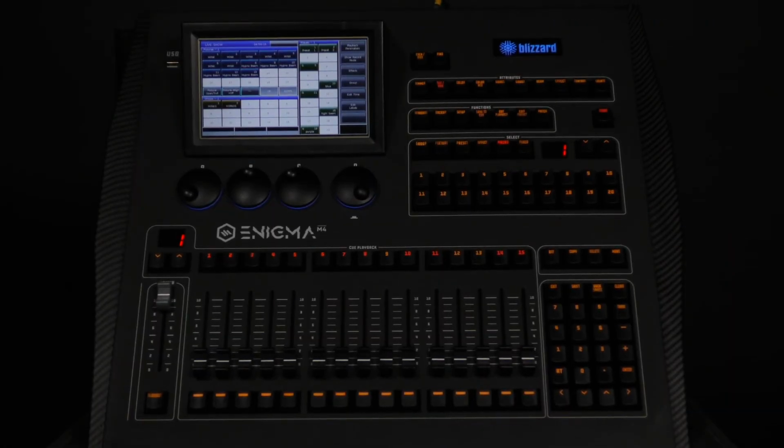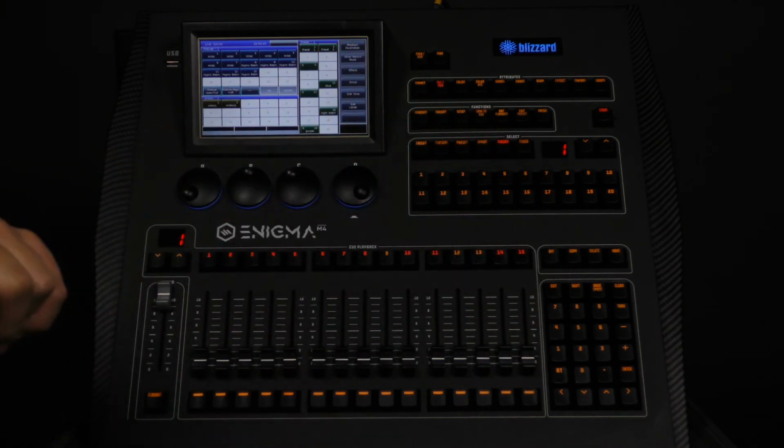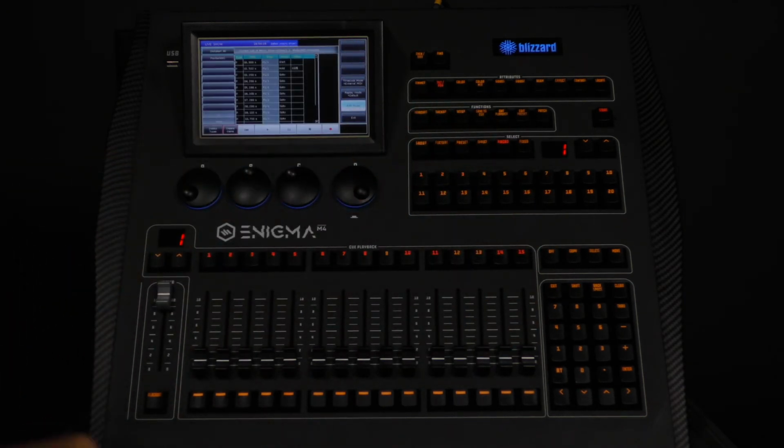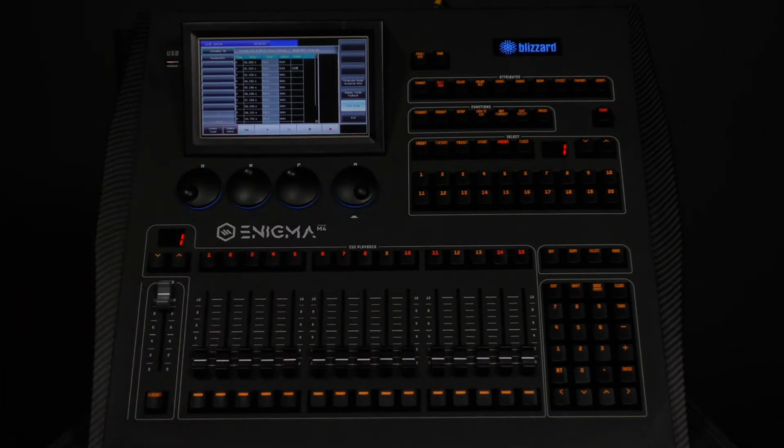If you want to make changes to your show, you can go back into Show Record mode, select your show, and press the record button again. When you're done recording, you can choose if you want to overwrite the existing data or merge it in. Now, we can play back our show again and see our recent changes have been added.